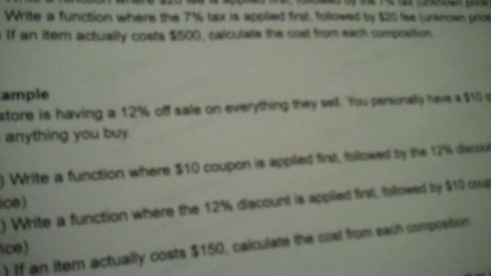Okay, next example. A store is having a 12% off sale on everything they sell. You personally have a $10 off coupon on anything you buy. A, write a function where the $10 coupon is applied first, followed by the 12% discount. Price is unknown. B, write a function where the 12% discount is applied first, followed by the $10 coupon. Price is unknown. If an item actually costs $150, calculate the cost from each composition.